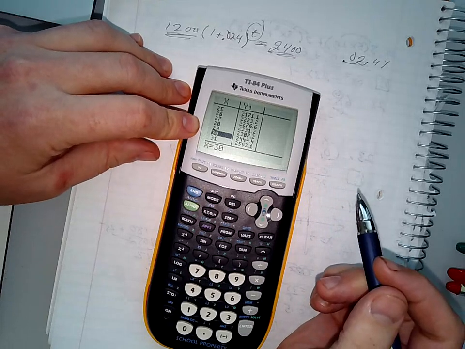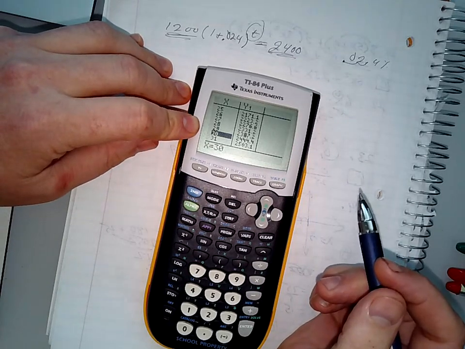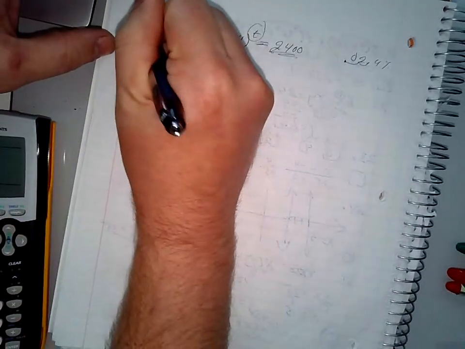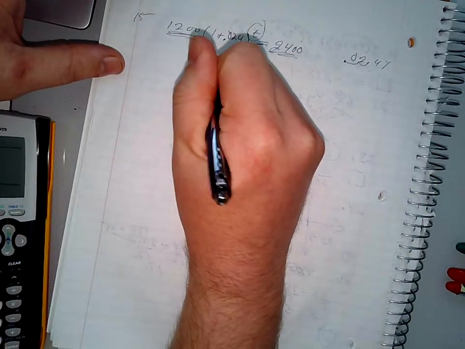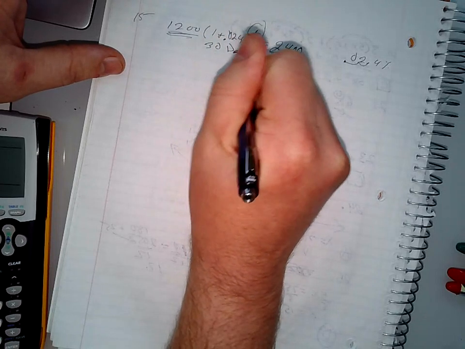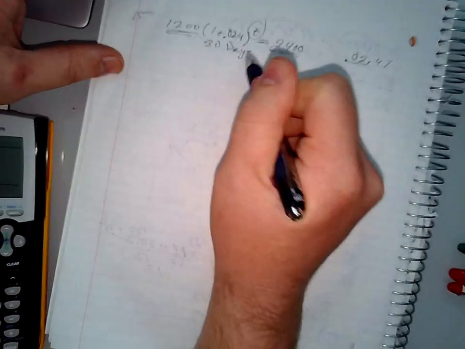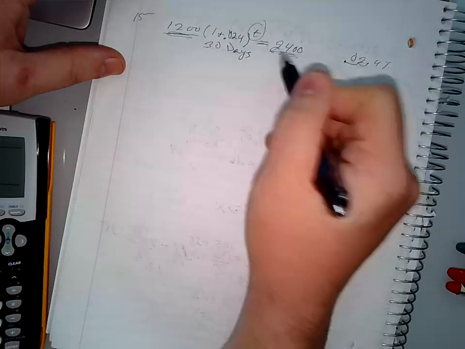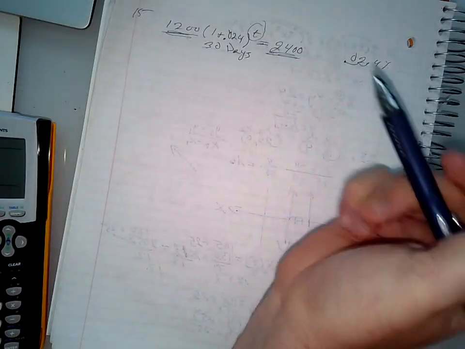So how long until that? We're talking about it grows that per day. So our answer for number 15 would be 30 days. It takes 30 days for our population to grow from 1,200 to 2,400.